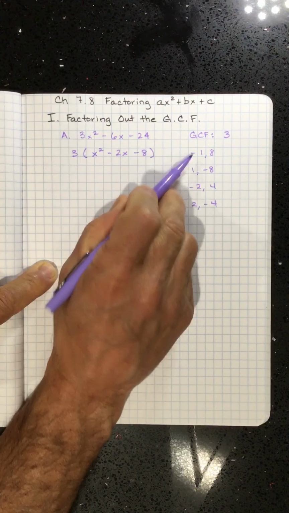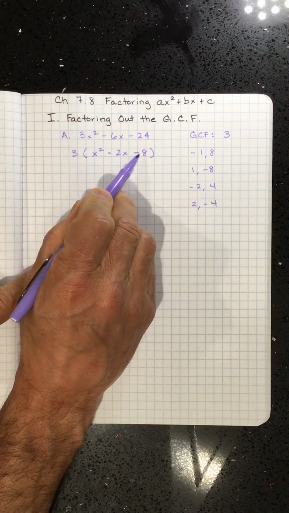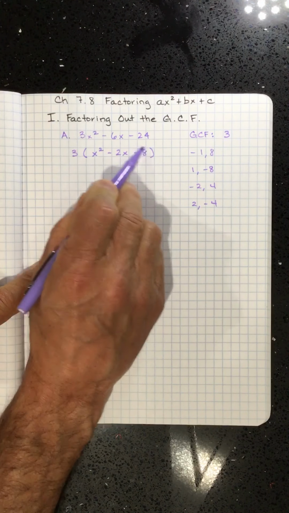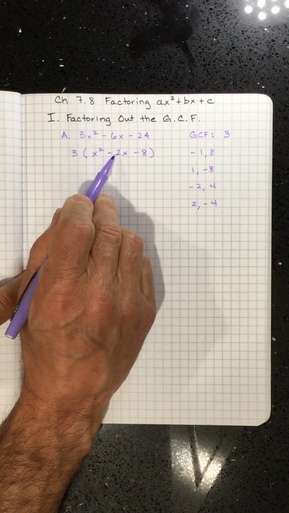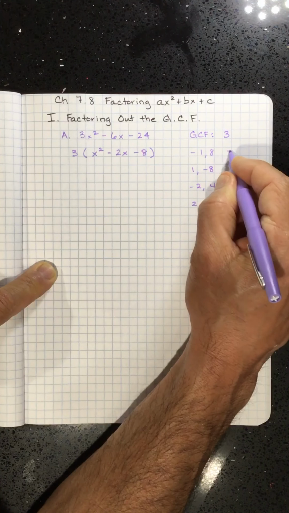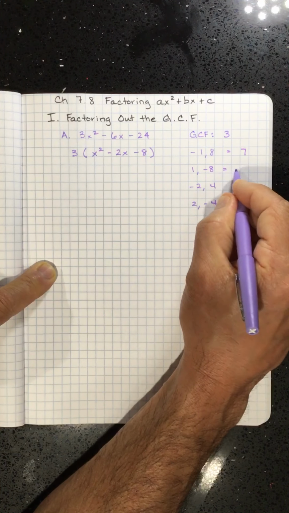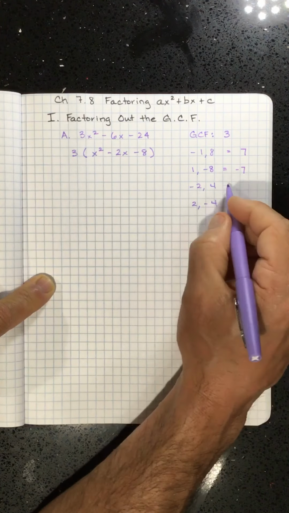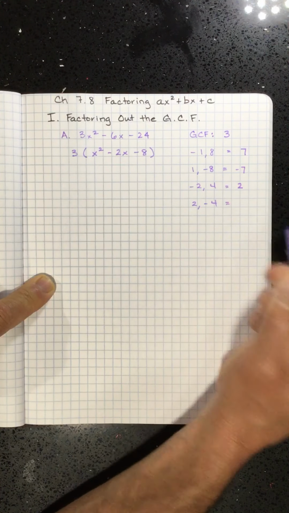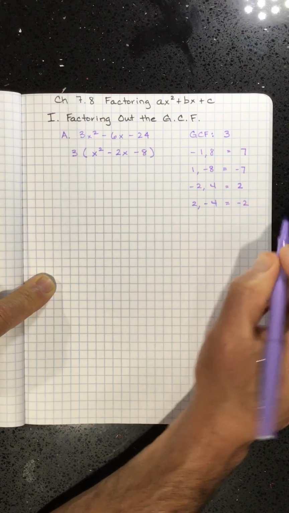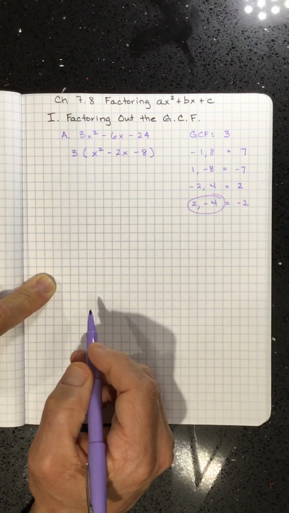Now we need to figure out, okay, which factor pairs equal negative 2, right? So we need the factor pairs that give us C as a product, but then we need the factor pairs that give us a sum of negative 2. So this gives us a sum of 7. These two give us a sum of negative 7. This pair gives us a 2. And finally, this pair gives us a sum of negative 2. Again, we want negative 2. So this is the pair we want.